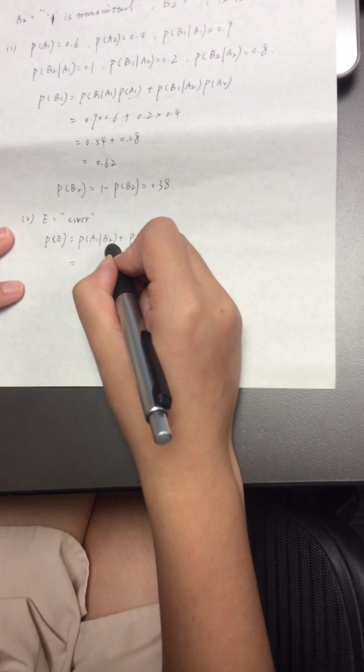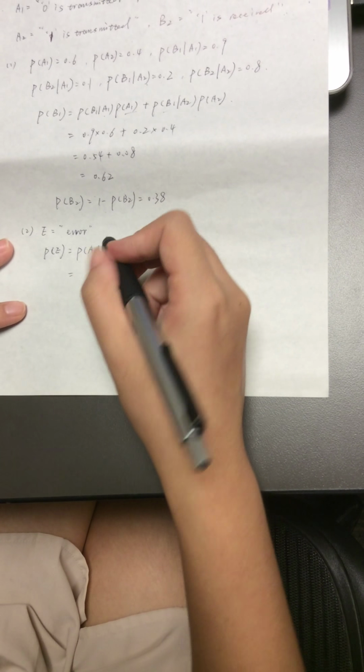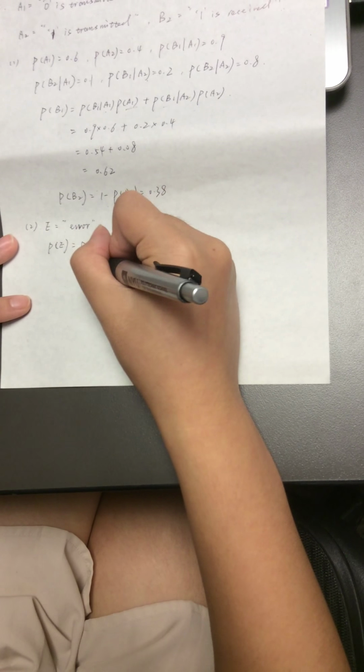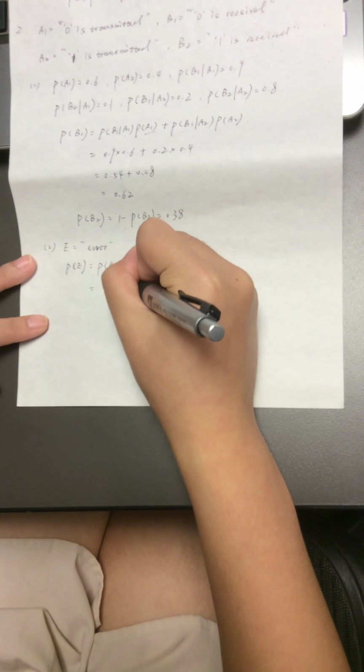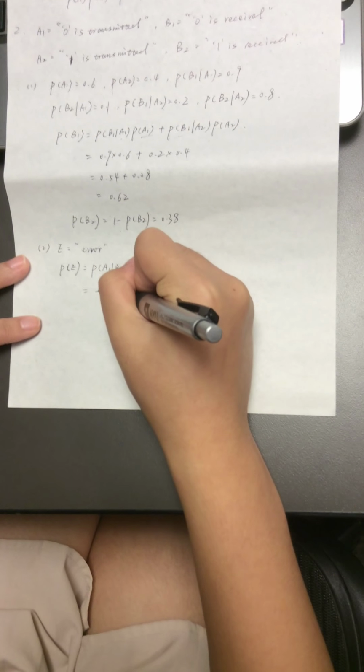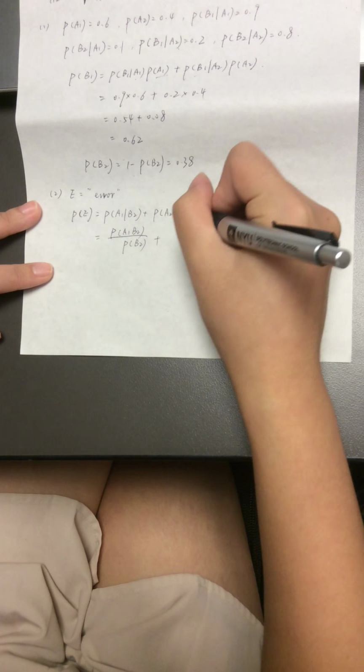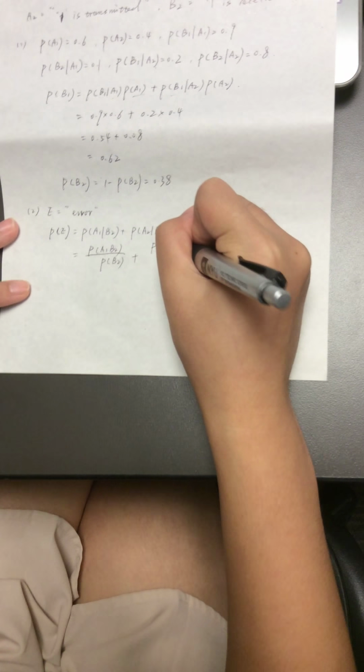First, we look at probability of A1 based on B2. This one equals this, and the second term equals to this.